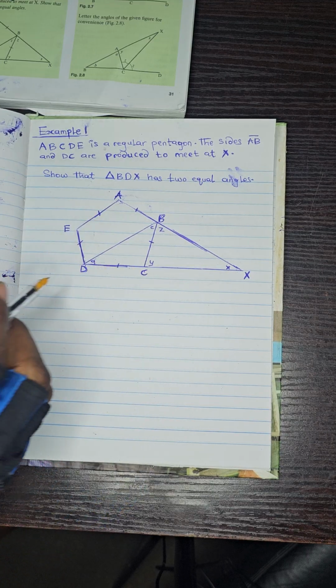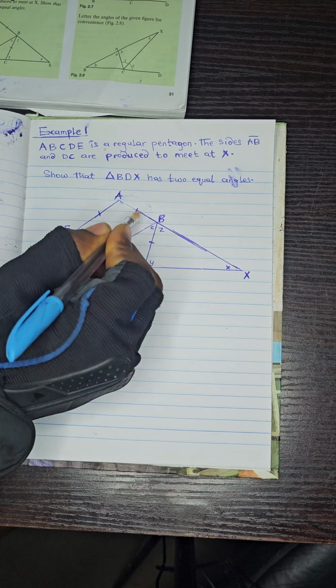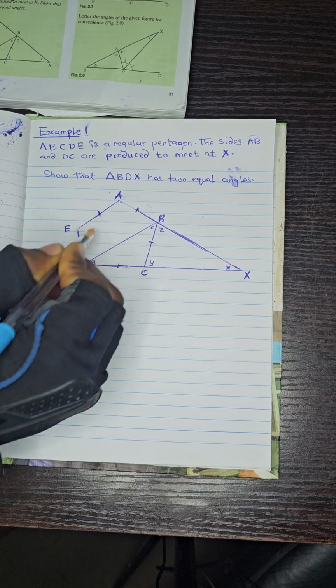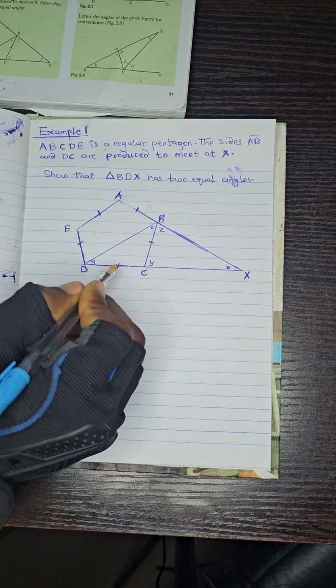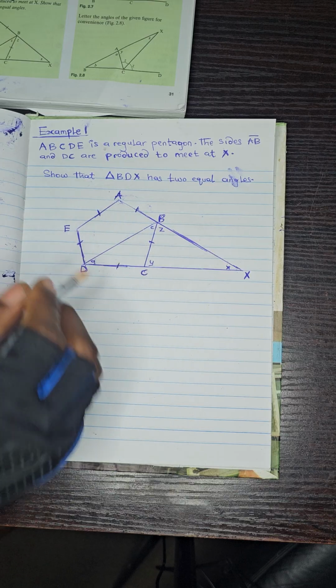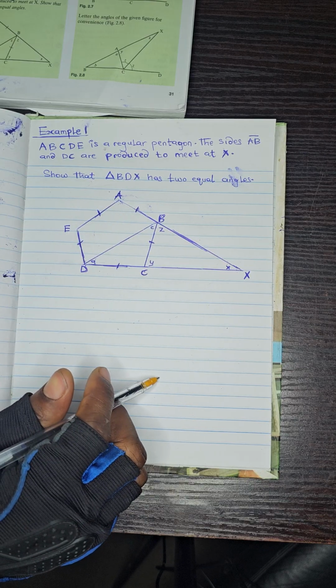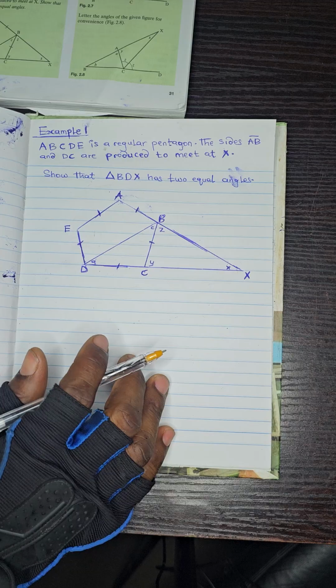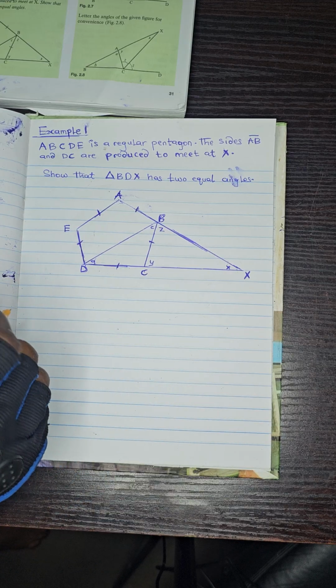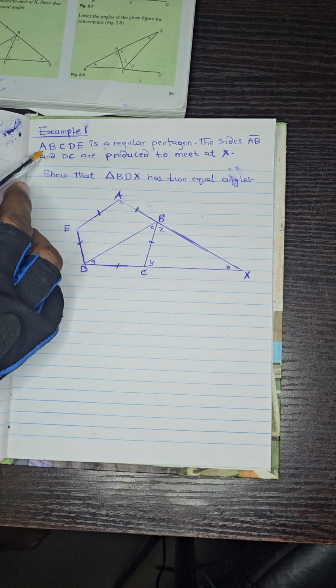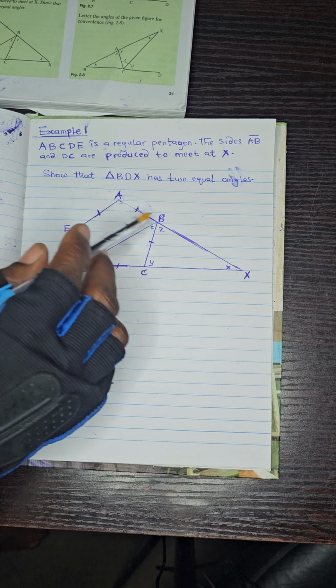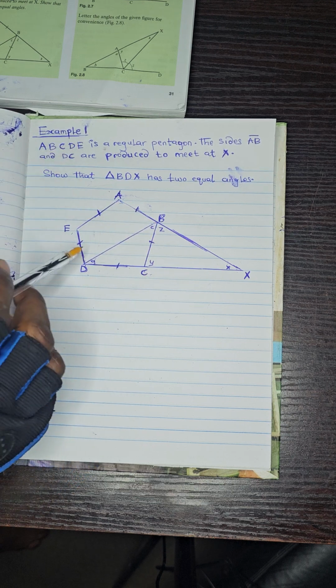But one thing I want you to know is that whenever you see this line, it simply means that the sides it marks are equal. And you know what happens when a polygon has equal sides: it affects the angles too. That's why you hear something like ABCDE is regular.